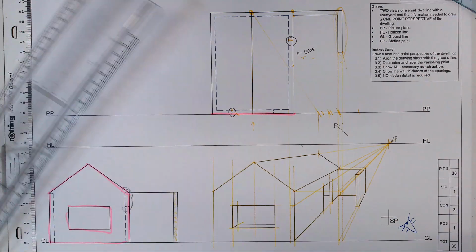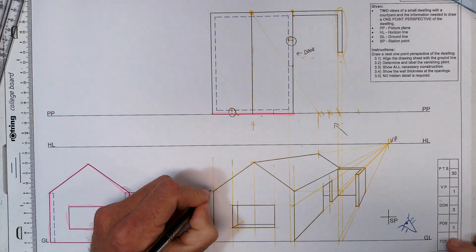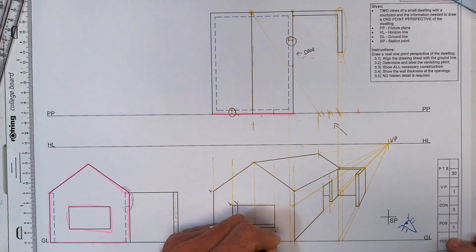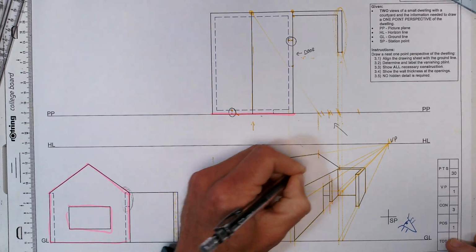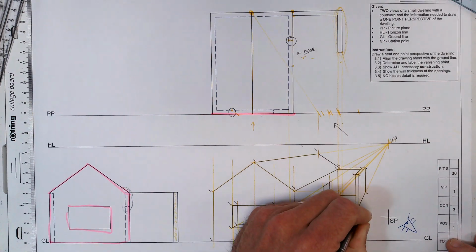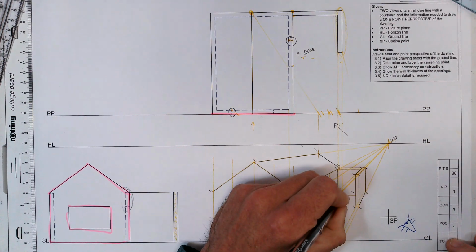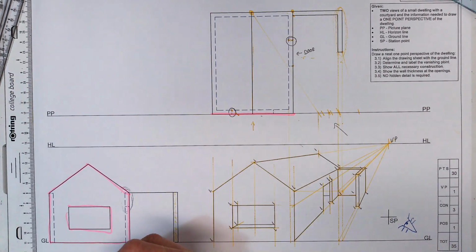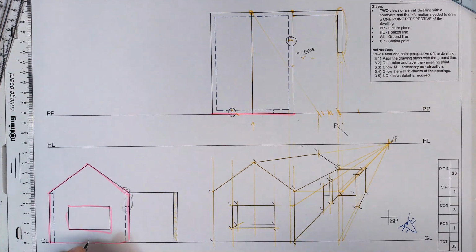Alright, so we mark that, and you are getting a mark for each of these points correctly positioned. So at this point in time, we look like full marks. So there's all of the marks you're getting for the positioning of these points. Okay, we're not going to mark the internal detail because it's only asking for detail at the openings.